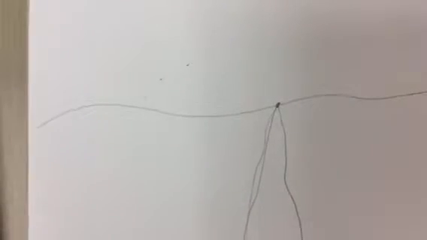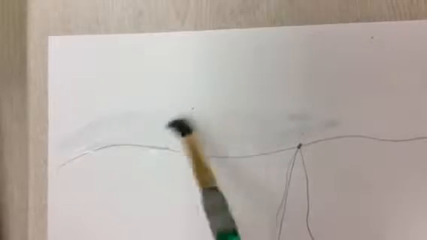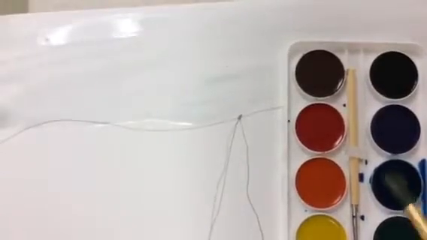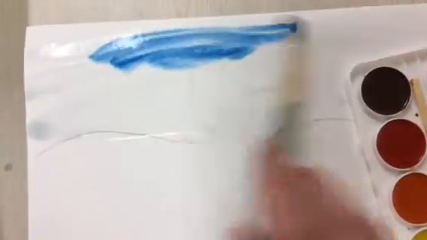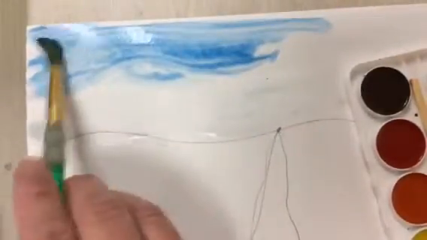It says wet the top half of the paper. This is important. Oh, my brush wasn't completely clean there, but it's okay because I'm going to use blue paint anyway. It's important to wet it because I really want your paint to spread and to look more like a sky. So then I'm going to take my paint, I'm going to go around and around a little bit. And the paper is already wet, and so it's going to spread very nicely.